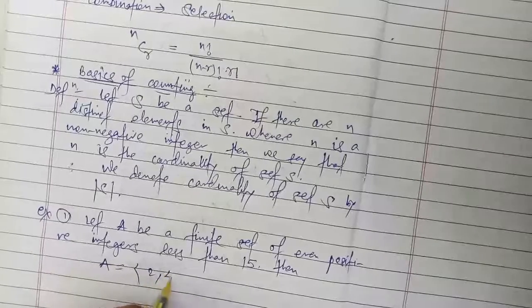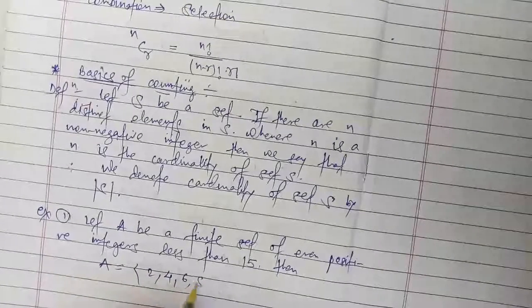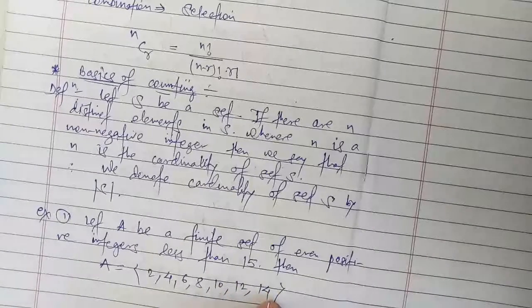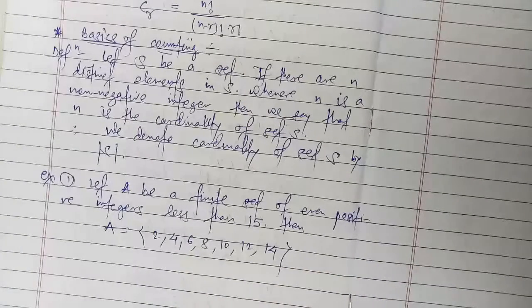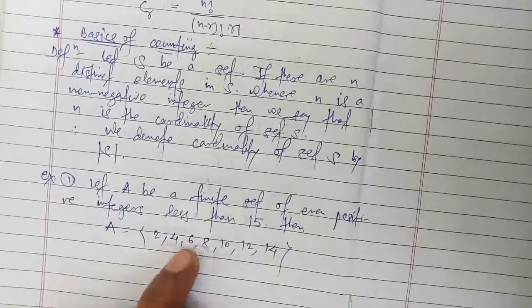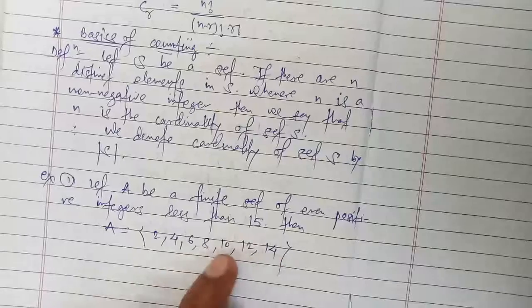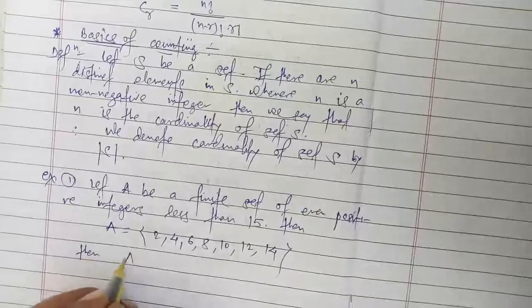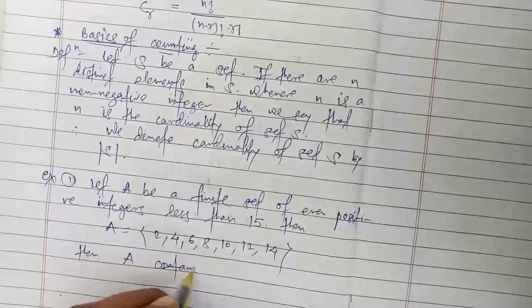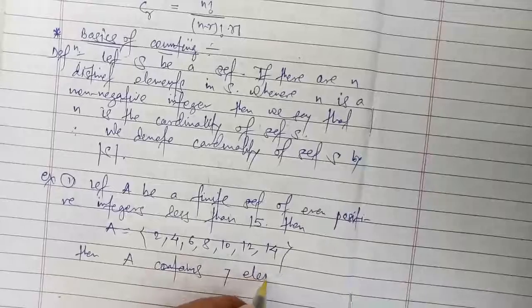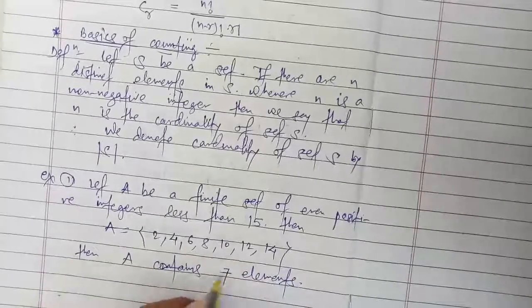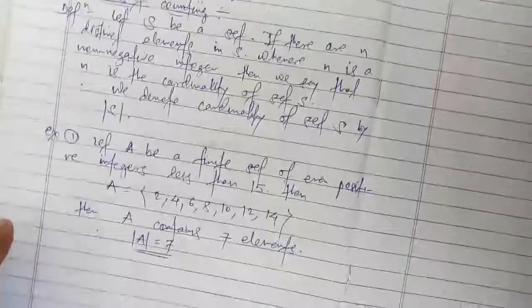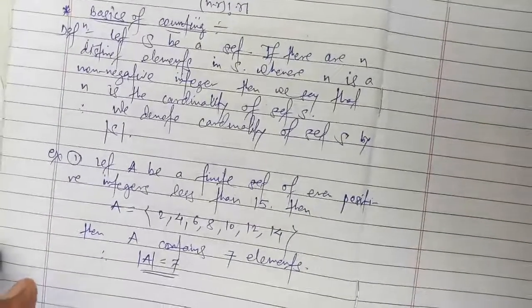So your set is 2, 4, 6, 8, 10, 12 and 14, right? Because we have to take numbers less than 15. So set A contains 7 elements. Therefore the cardinality of set A is equal to 7.